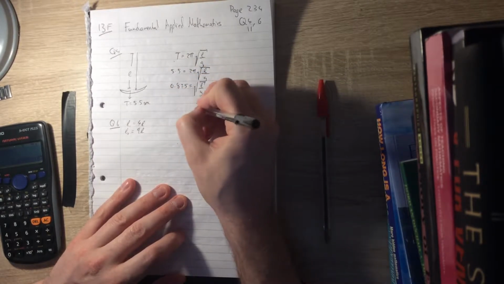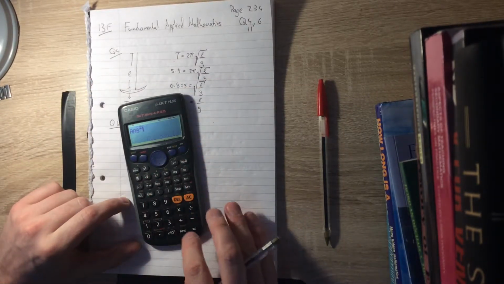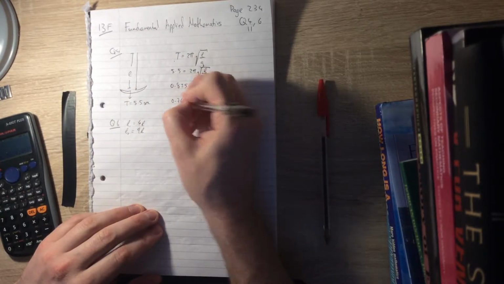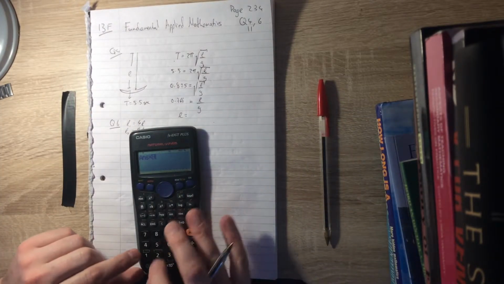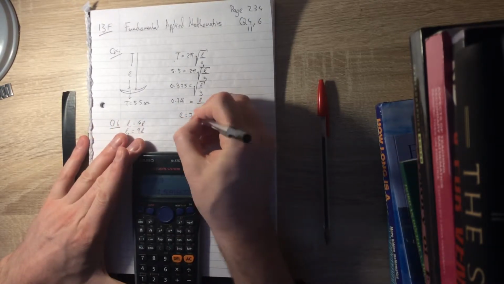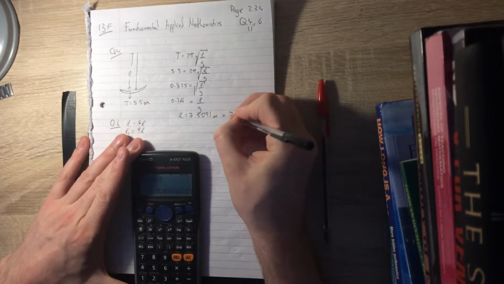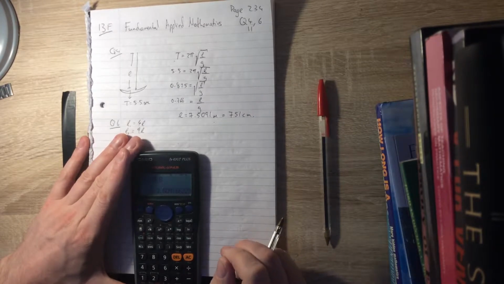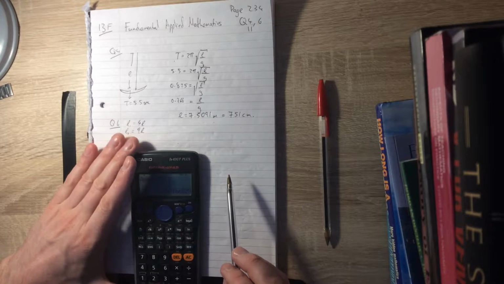So we can say L over G is 0.875 squared. So that number squared is 0.766. And our length then is that number multiplied by G. L times 9.8 is 7.5091 meters. They've asked to the nearest centimeter, so 751 centimeters is the length if you wanted to have a period of 5.5 seconds. So it's quite a long pendulum.